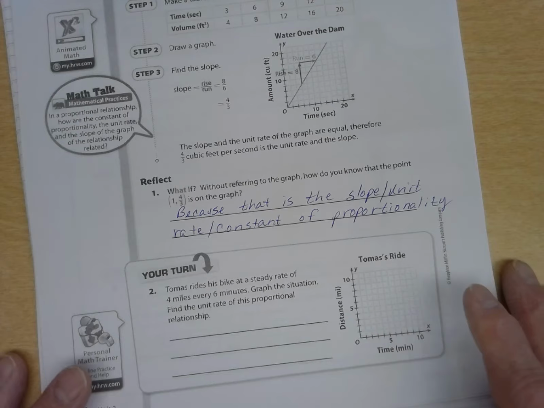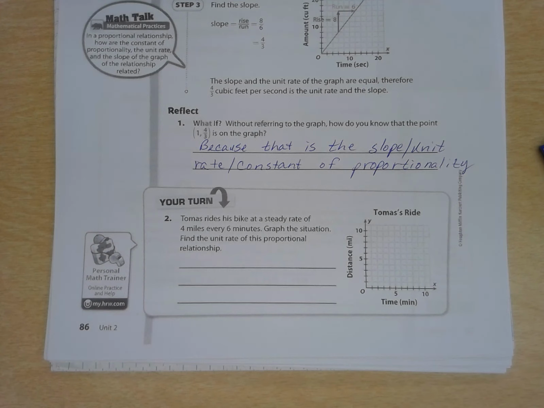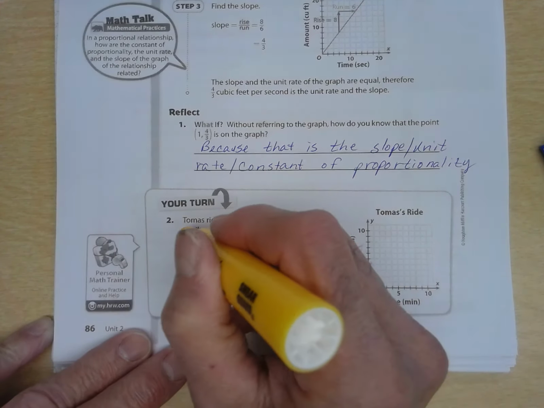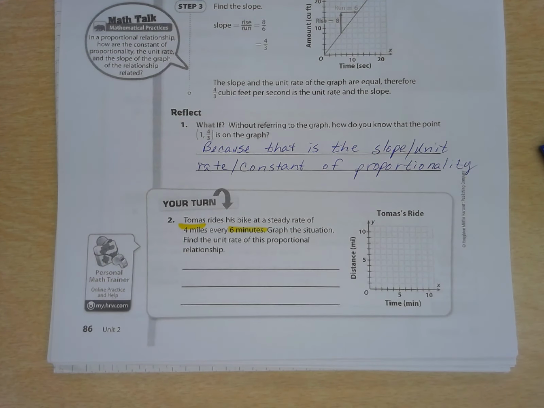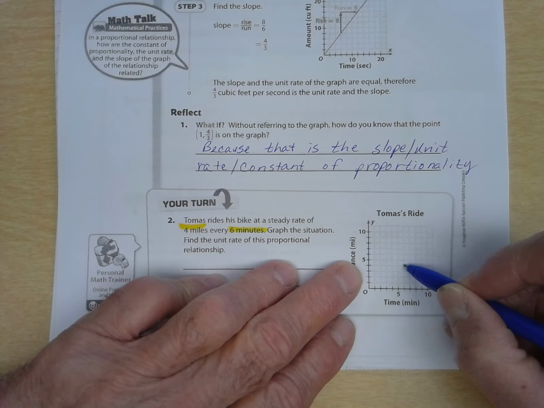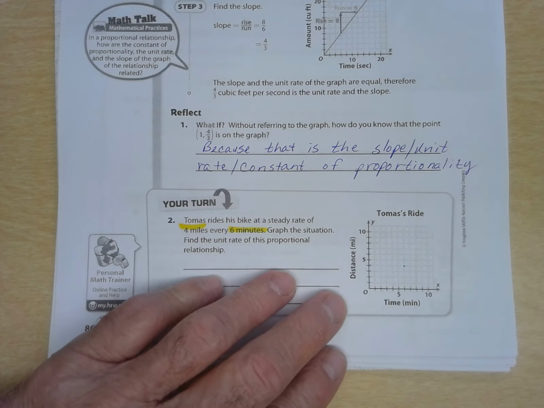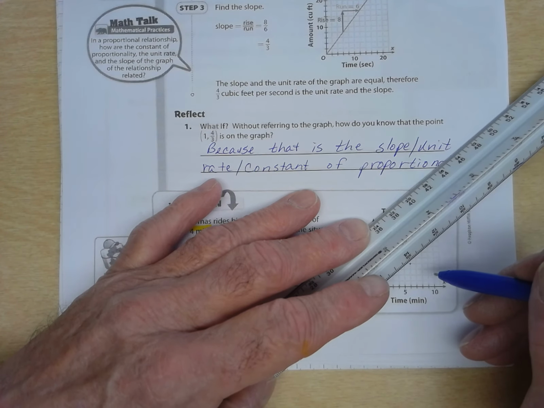So they want us to graph this. I'm going to take out my handy dandy little highlighter. Tomas rides his bike at a steady rate of 4 miles every 6 minutes. Graph this situation. Find the unit rate of this proportional relationship. So distance in miles is 4. Time in minutes is 6. Okay. Now, this is a constant of proportionality.